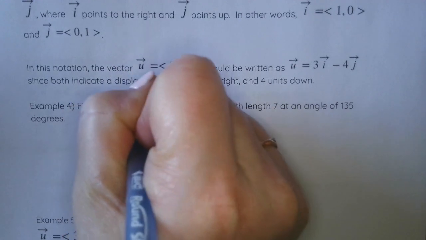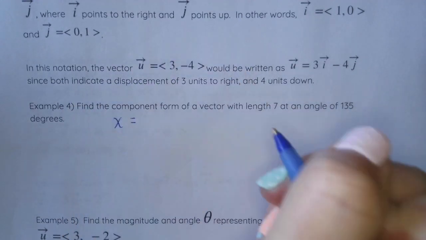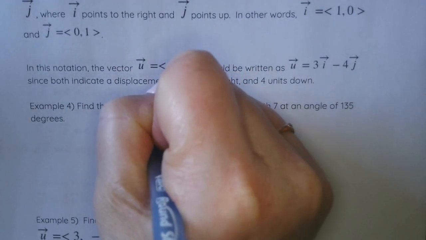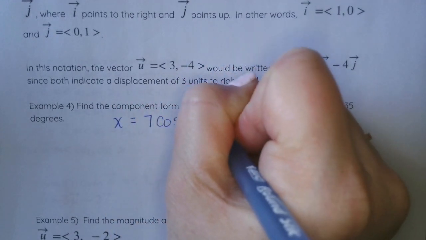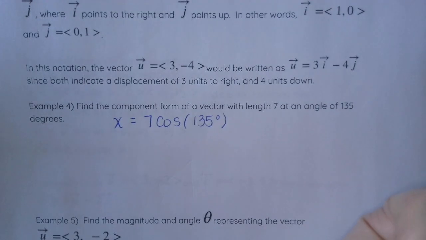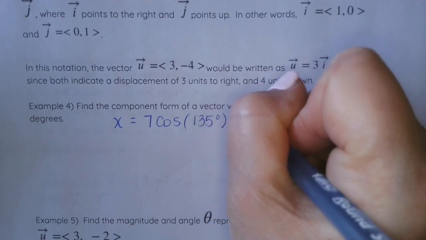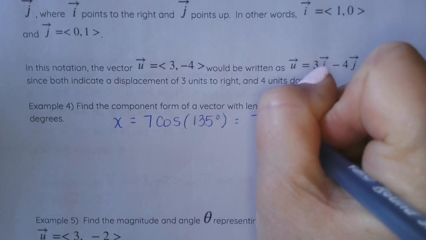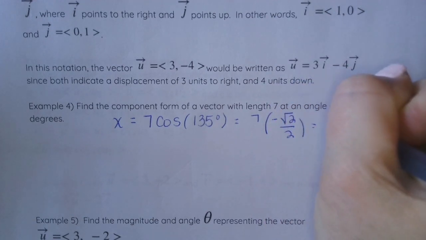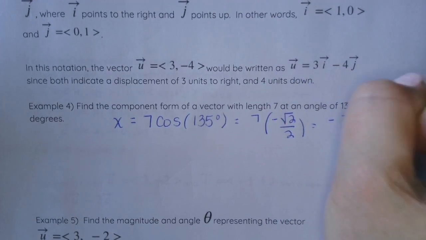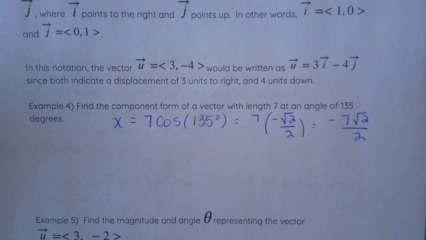We know that x can be found by taking the radius of 7, or the hypotenuse, times cosine of the degree value. And we know that cosine of 135 degrees is negative square root 2 over 2. So this would be 7 times negative square root 2 over 2, or just negative 7 square root 2 over 2.